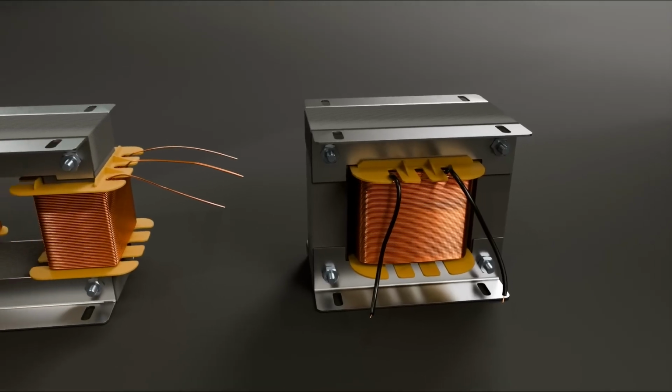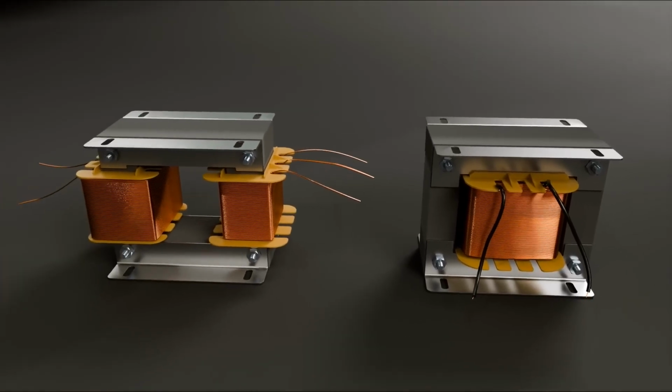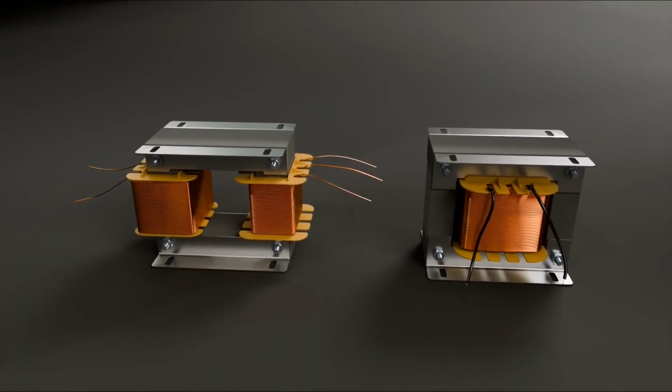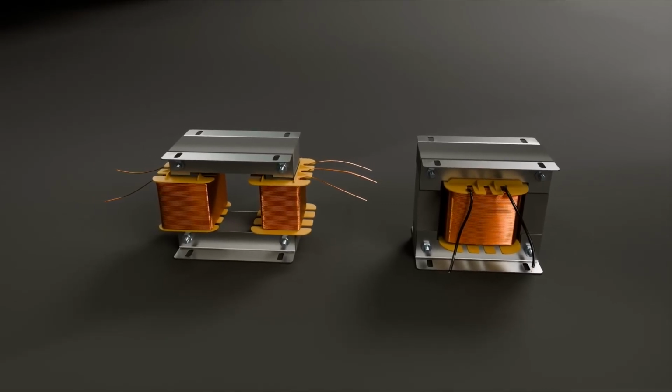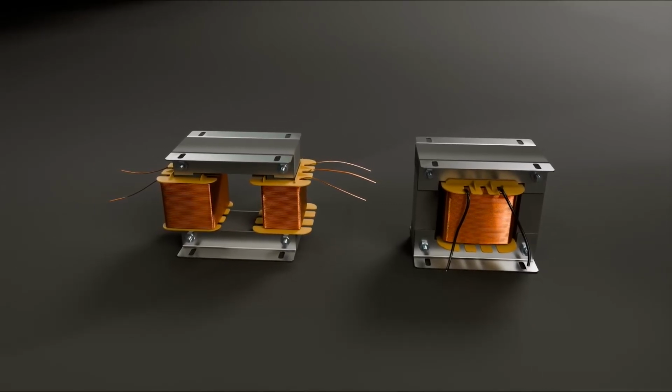Both core and shell-type transformers can produce similar characteristics. The choice between core and shell-type construction is typically determined by factors such as cost, insulation stress, heat distribution, and weight. Both of these are single-phase transformers, meaning they operate on a single-phase AC supply.